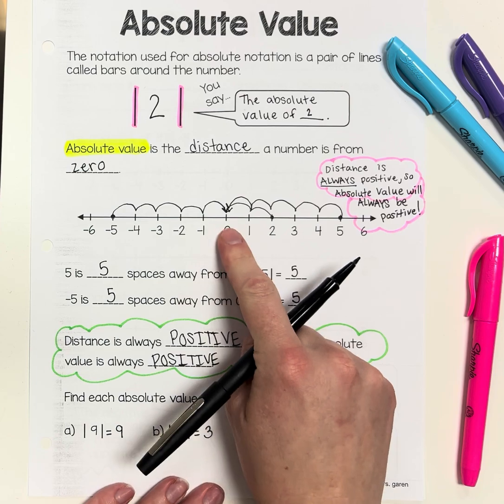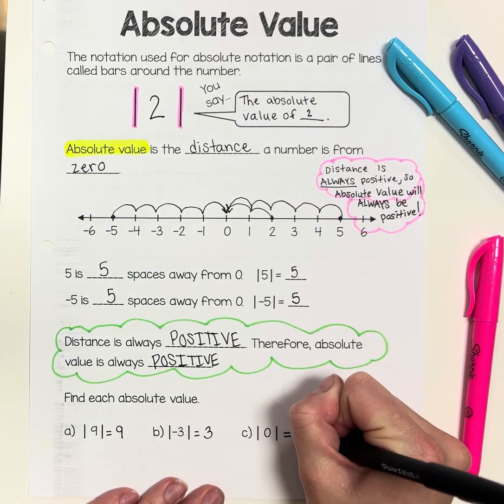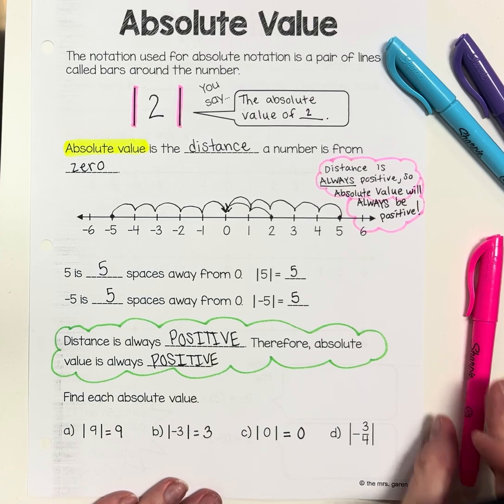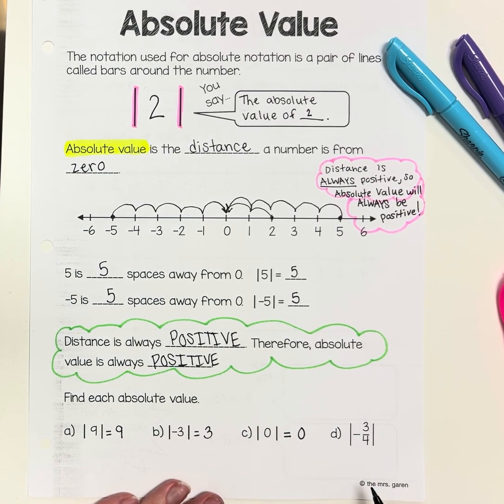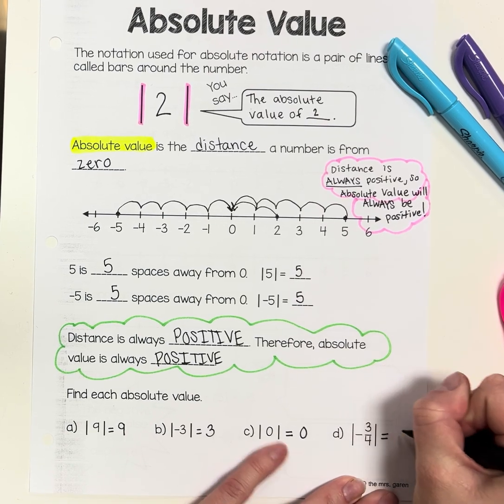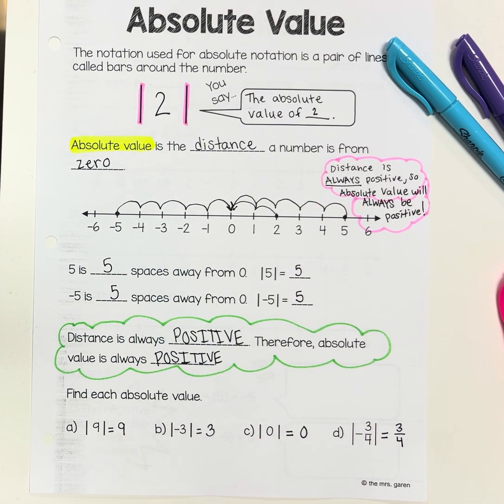Okay, if we're looking at 0, obviously 0 is 0, right? There's no distance. And again, absolute value of -3/4, it's simply going to be +3/4 because it's always positive. Okay, so your absolute value is always going to be positive again.